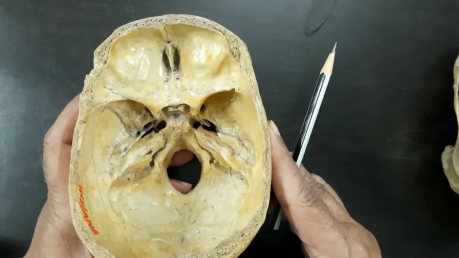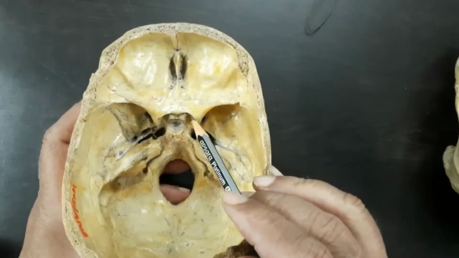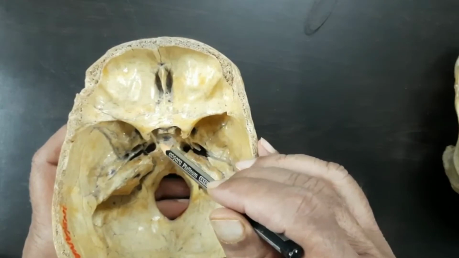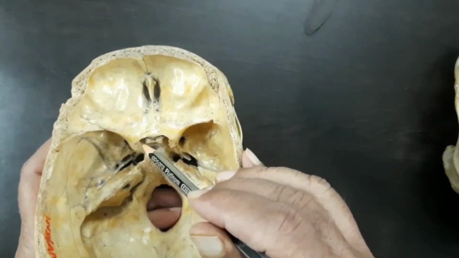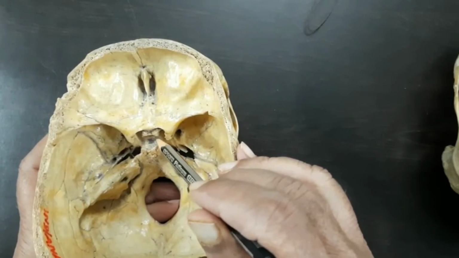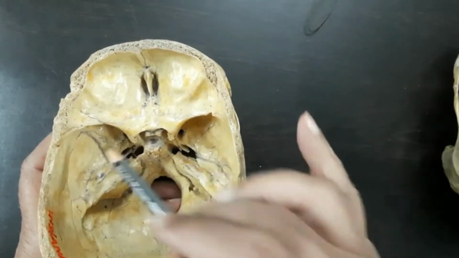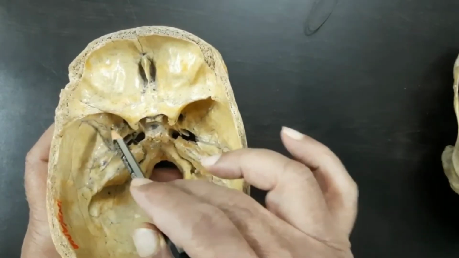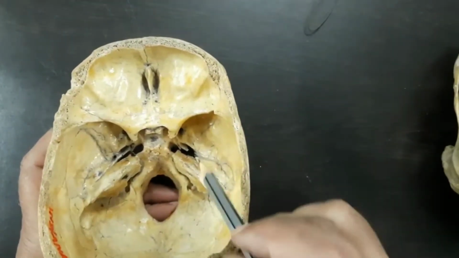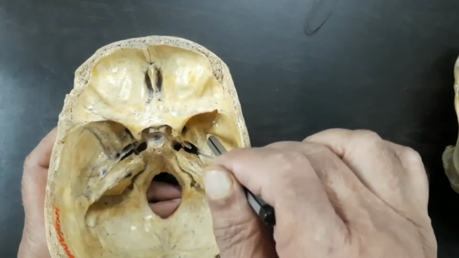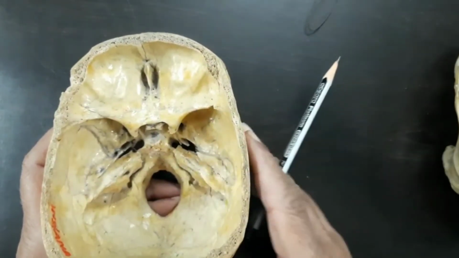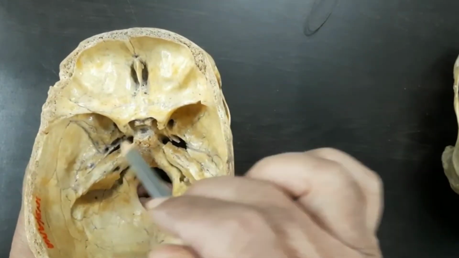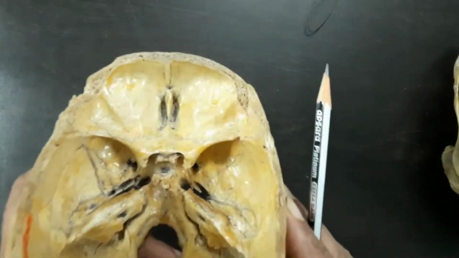Now, this middle cranial fossa lodges the pituitary gland, hypophysis cerebri, in the midline or median area, while on the lateral side it gives lodgement to the temporal lobe of the brain. So the temporal lobe of the brain fits here, and here lies the pituitary gland, an important gland. Let us come to the boundaries of the middle cranial fossa.